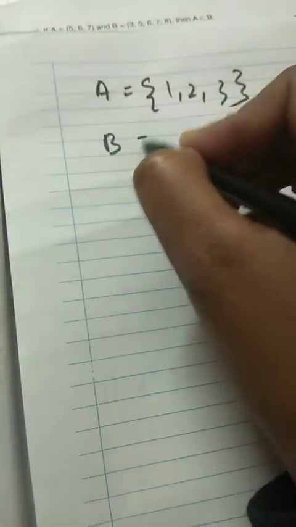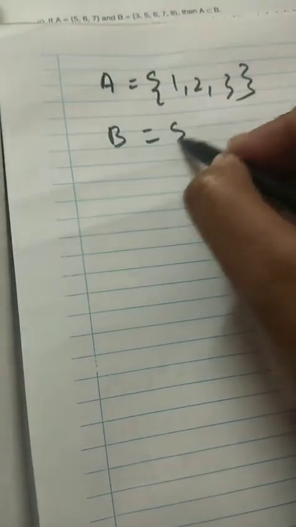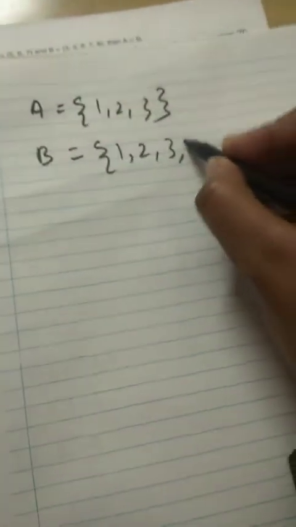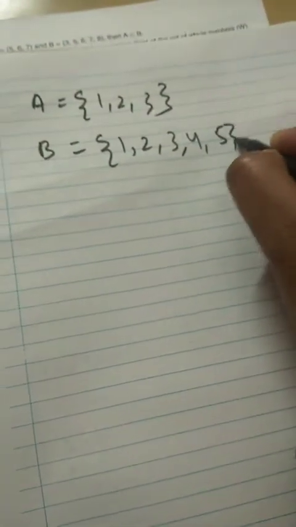Now students, you can just see if A is having elements 1, 2, 3 and B is having the elements 1, 2, 3, 4, 5.